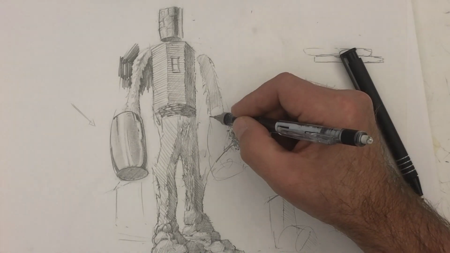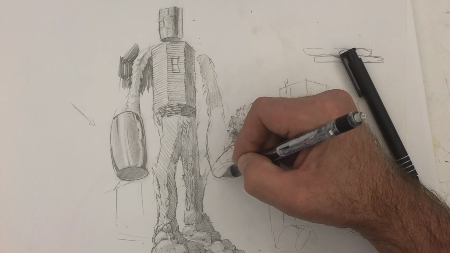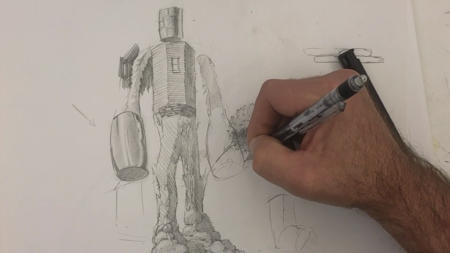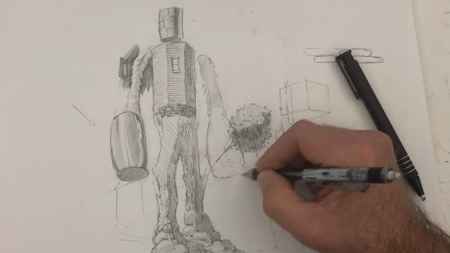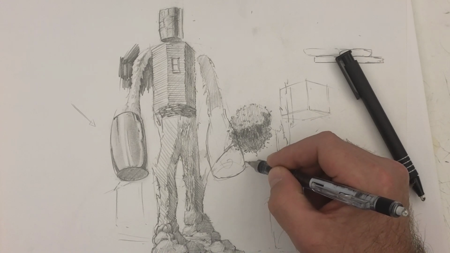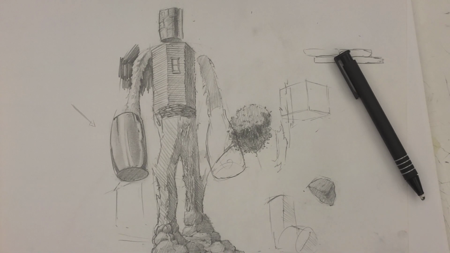I'm going to take this one and imagine that it's like a bottle. So there's a couple of moves if we're looking at something through glass.